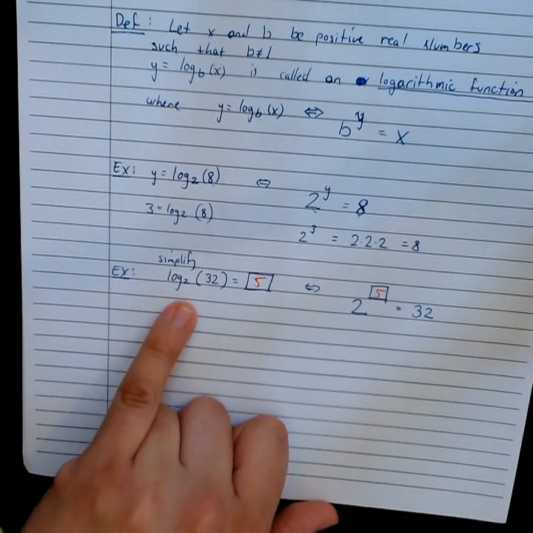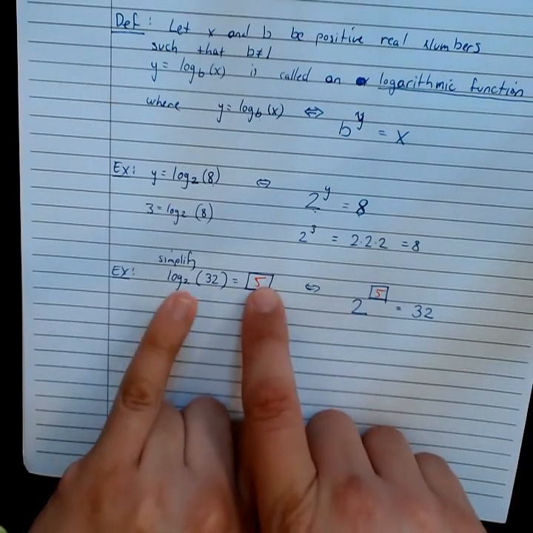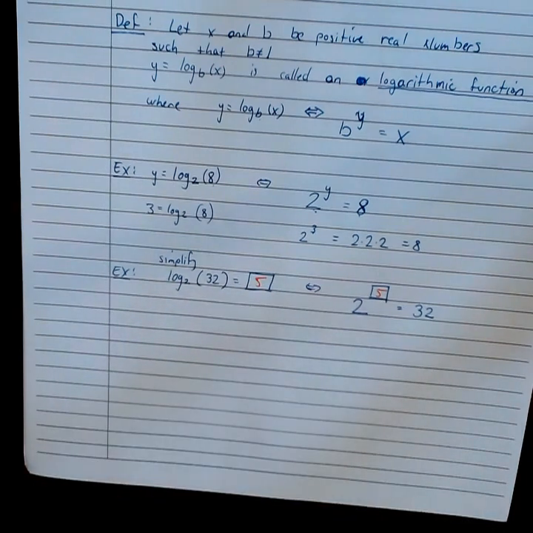So that's what a logarithm is. A logarithm says: what power should you put on this base to give you that number?